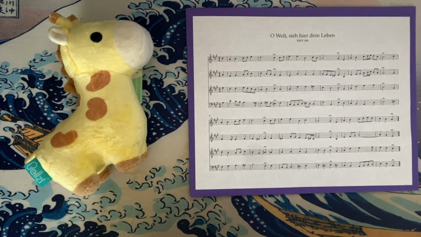Forrest here, again with another installment of my complete analysis of all of Bach's chorale harmonizations. Today we're looking at another rendition of Welt, sieh, hier, dein, Leben, which translates to O world, see your life here. Similar to the chorales from the last two episodes, we're going to see some commonalities between the two of them with slight changes in the voicings of the chords and how Bach approaches cadences as well. So with that being said, let's just hop right into the analysis.